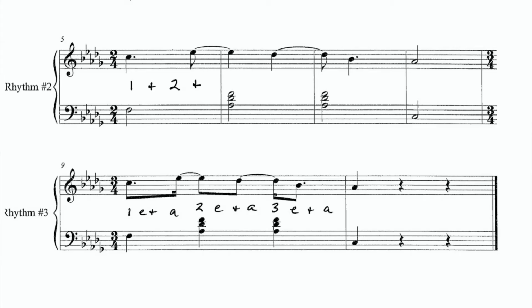Then I switch over to eighth notes, getting the beat, but we're counting 1 and 2 and 1 and 2 and 1 and 2. And on this one, I will speed it up. And when they're fast enough, I'll say the words 1 and 2 and 1 and 2 and pass the golden butter now.